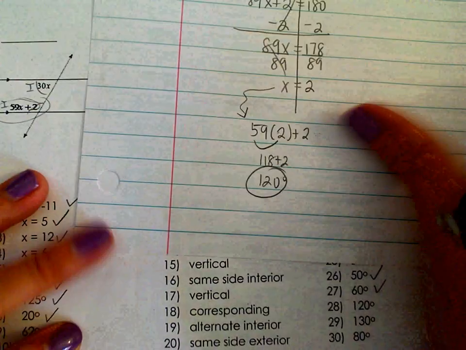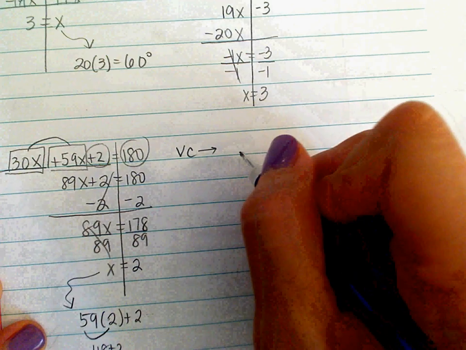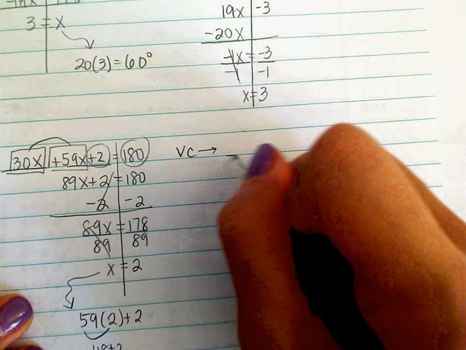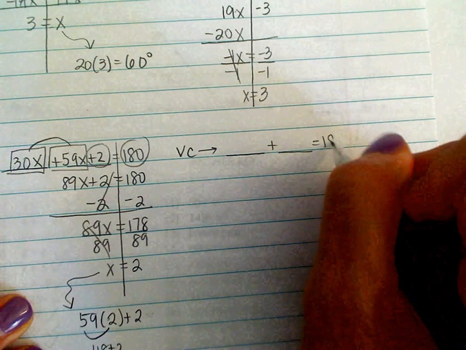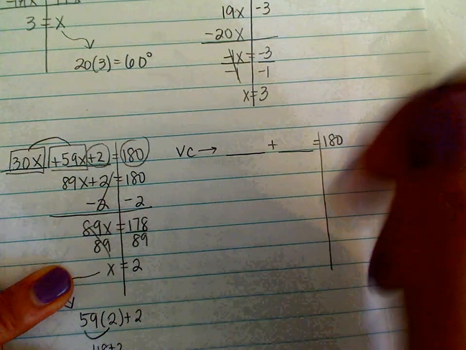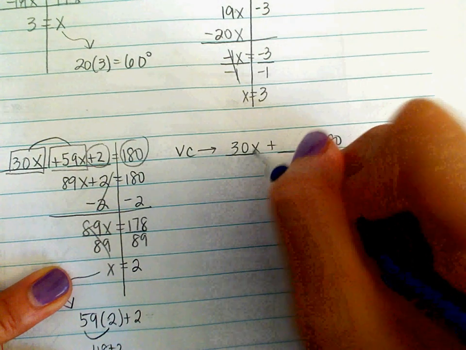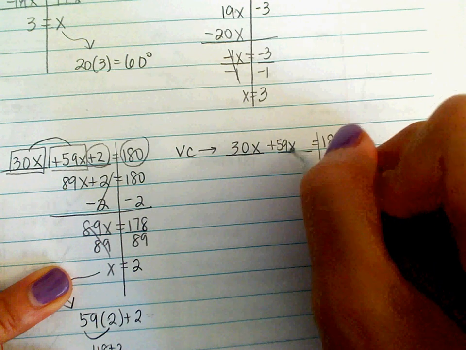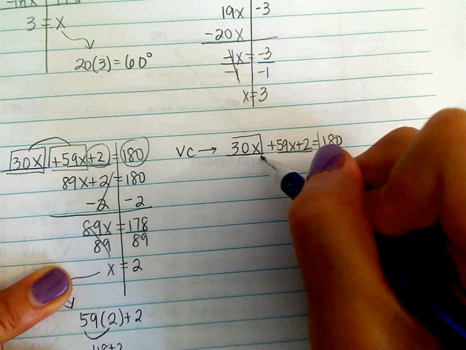All right, so I'm going to do the other method. Still got to do, these are same side interior, which means they add up to be 180. 30x, 59x plus 2, box, circle, circle.